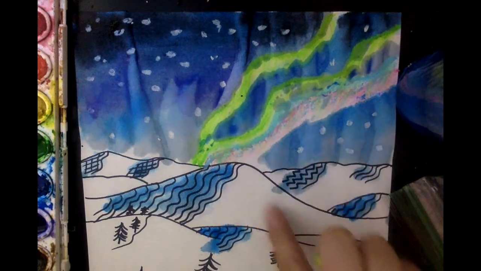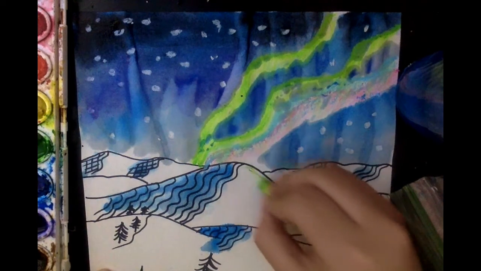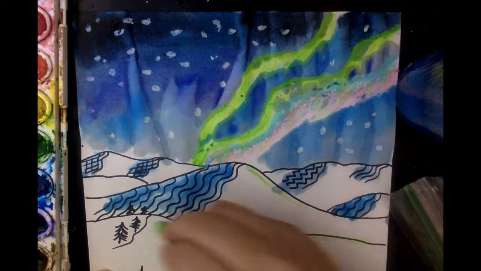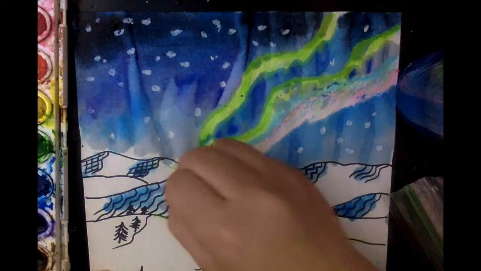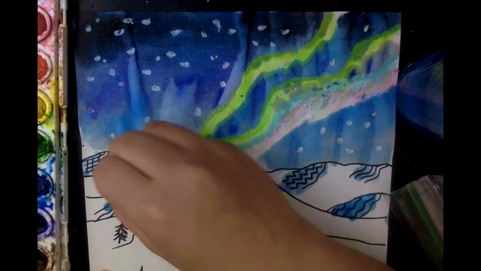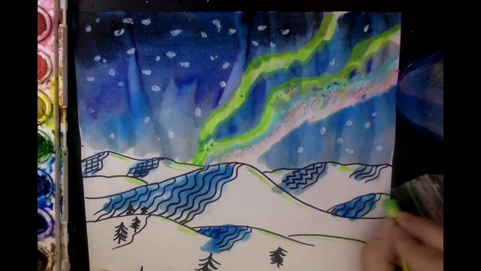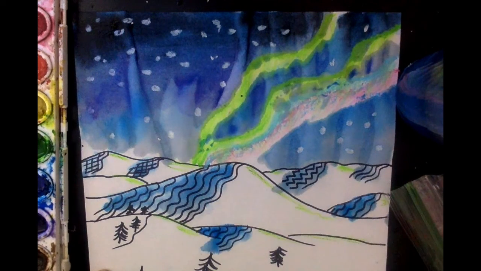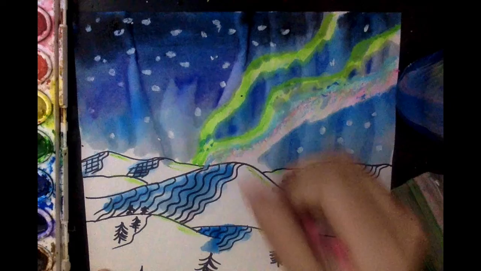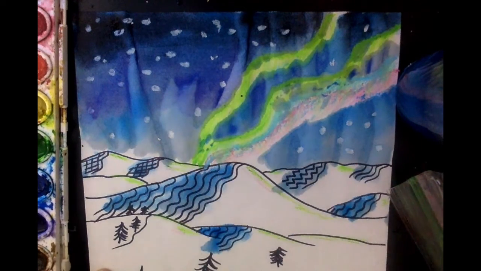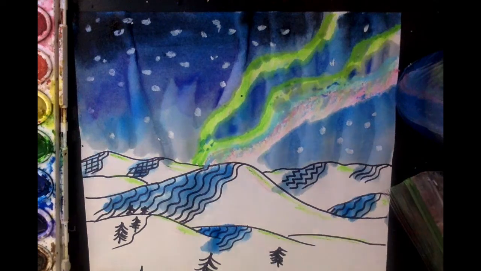So on the sides where there aren't shadows, I'm just barely going to do some little lines on my hills. That way, it looks like the light from the auroras is reflecting on the snow. I realized I also forgot to add shadows over here on this hill. So I think I'll do that real quick also.